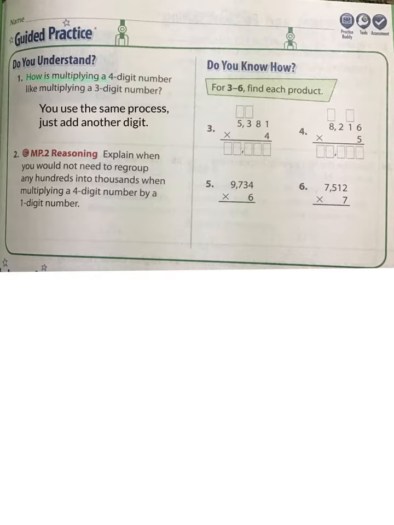How is multiplying a 4-digit number like multiplying a 3-digit number? Please write down this answer. You use the same process, you just add another digit. So when you're multiplying a 4-digit number by a 1-digit number, you are still going through each digit and multiplying by the 1-digit number and regrouping if necessary.